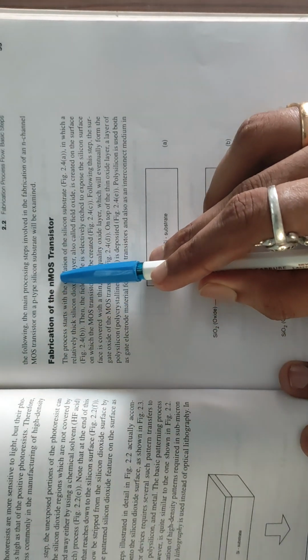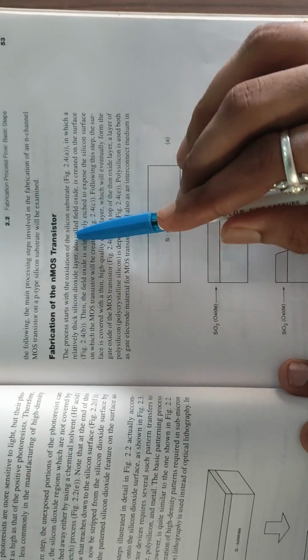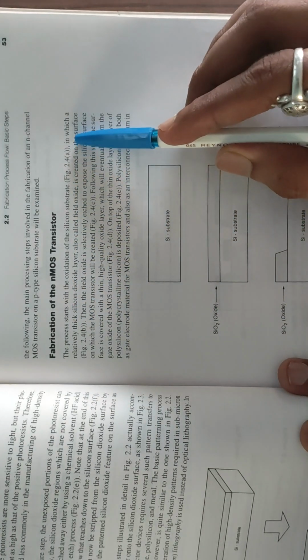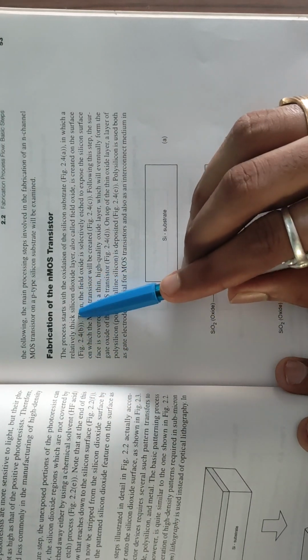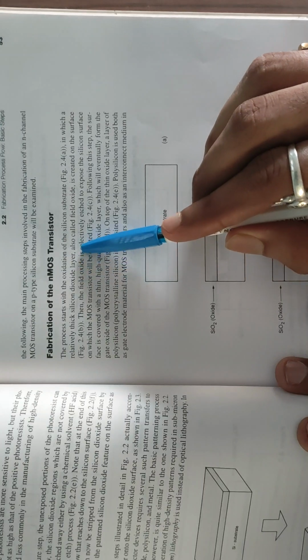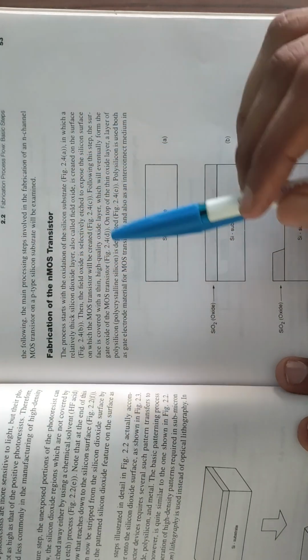Fabrication of the nMOS transistor. The process starts with the oxidation of the silicon substrate, figure A, in which a relatively thick silicon dioxide layer, also called field oxide, is created on the surface.